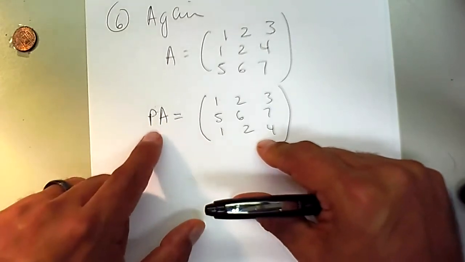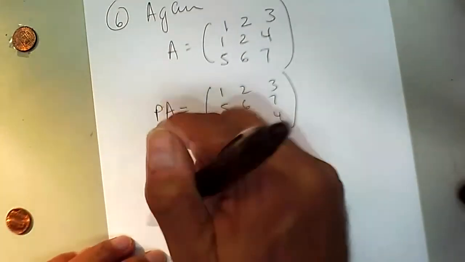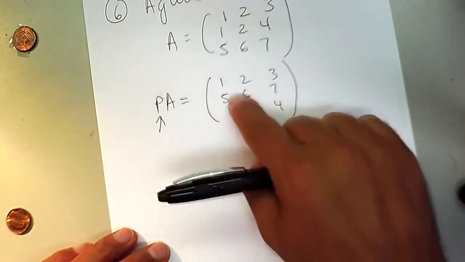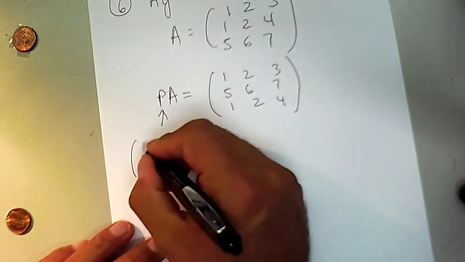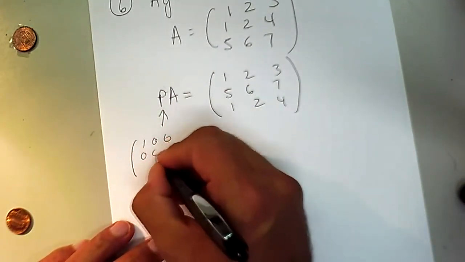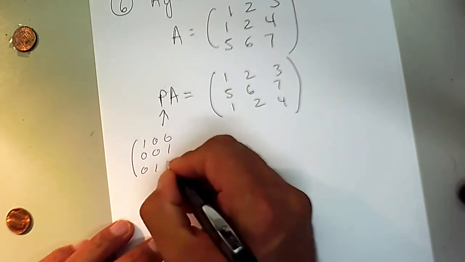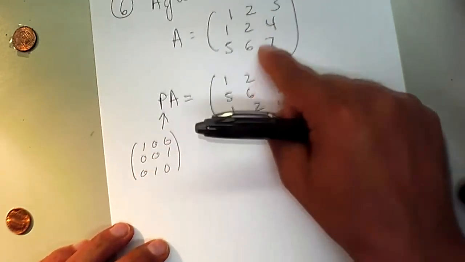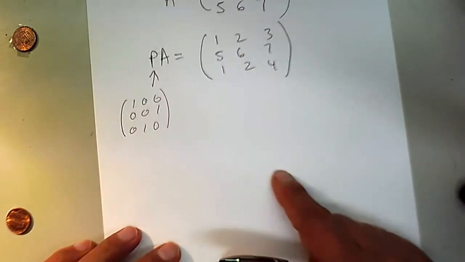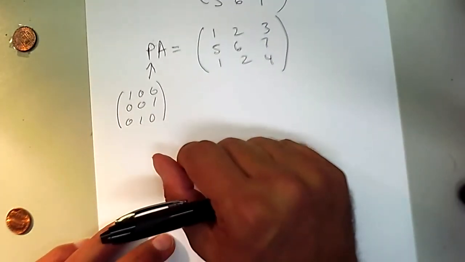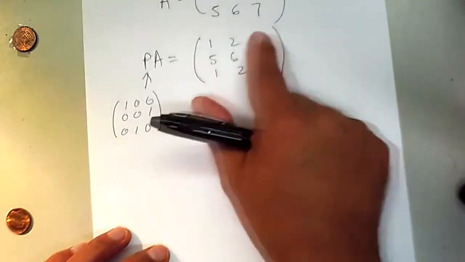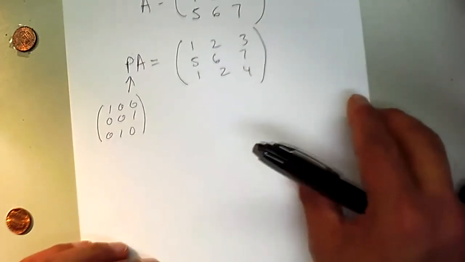So keep in mind, this P, by the way, is the same matrix 1, 0, 0, 0, 0, 1, 0, 1, 0 that permuted the last two rows. That's a permutation matrix. All right, and then let's work with this problem instead.